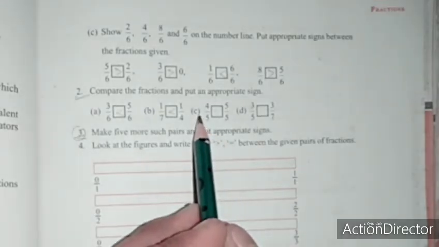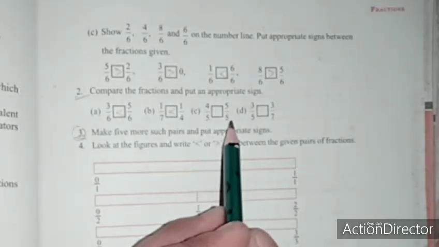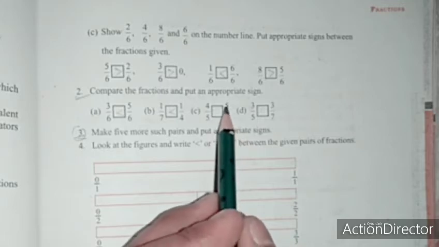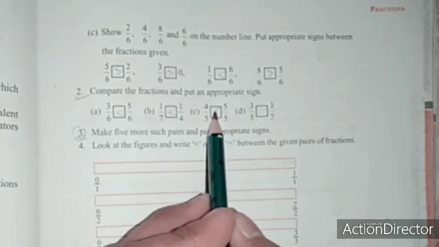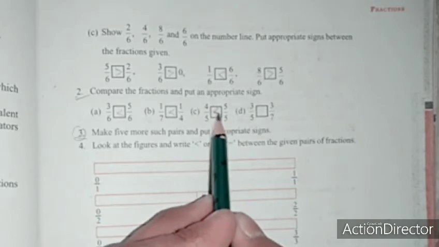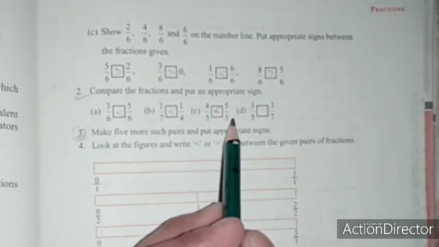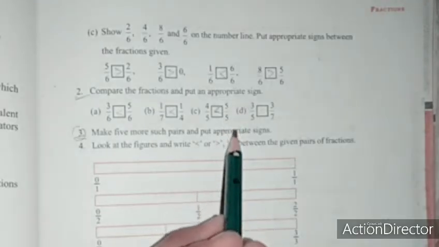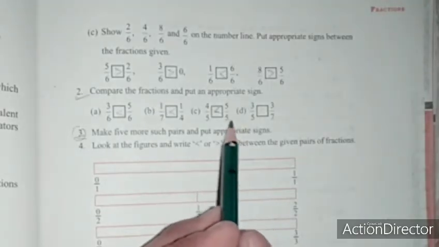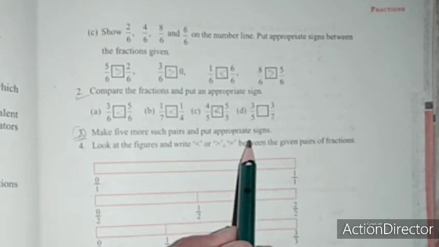Now C part of this question, 4 upon 5 and 5 upon 5. Which fraction has the greater numerator here? This 5. And when we find the simplest form of this 5 upon 5, because both numerator and denominator are divisible by 5, 5 ones are 5 and 5 ones are 5. Here we get 1. And 1 is greater as compared to 4 upon 5.